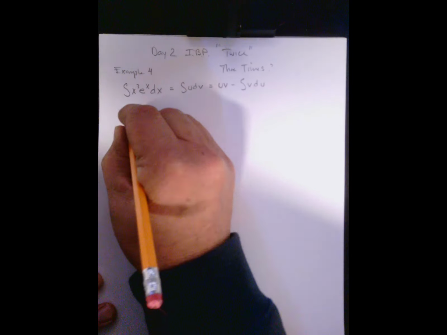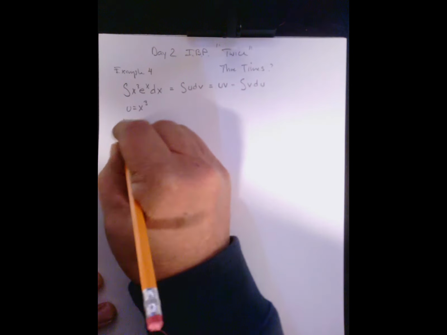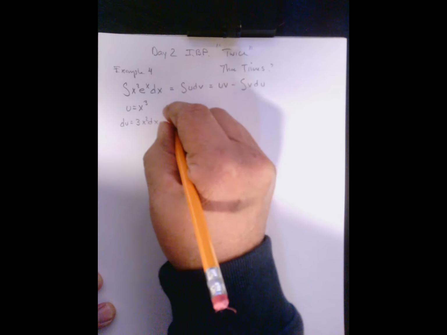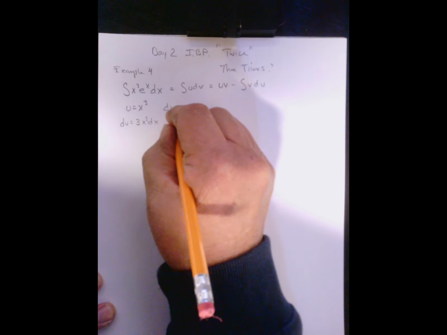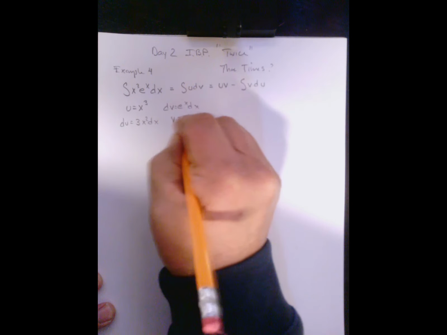I'm going to let u equal x cubed, du equals 3x squared dx. dv would be e to the x dx, and then v must have been e to the x.